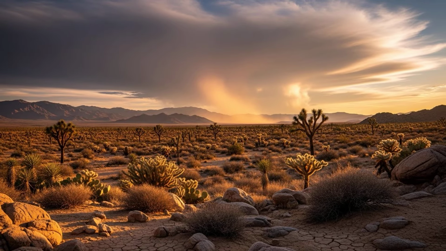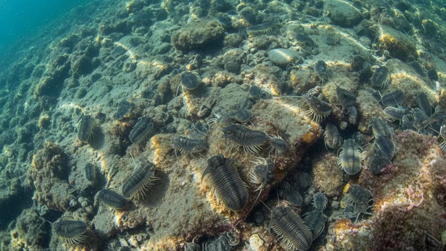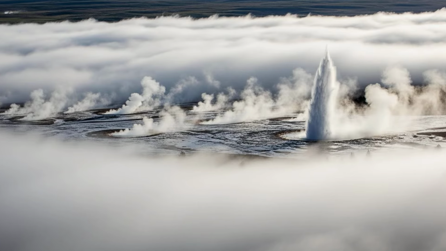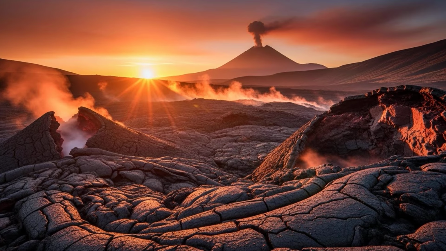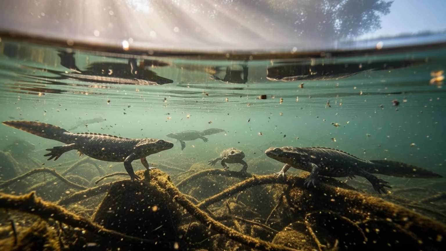Fungi find refuge here, forming alliances that greatly enhance the exchange of nutrients. Tiny invertebrates, the first land animals, explore these tiny labyrinths, finding shelter and food. Ecosystems, once primitive, begin to become more complex.